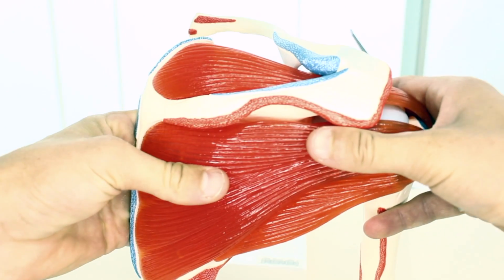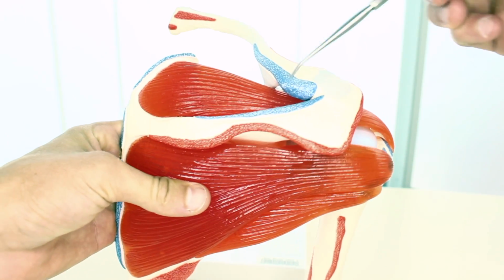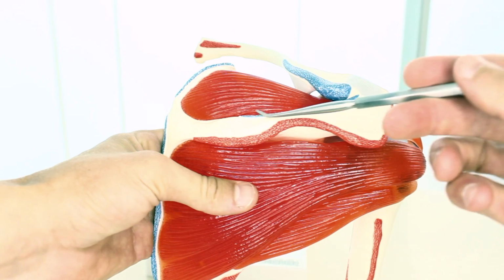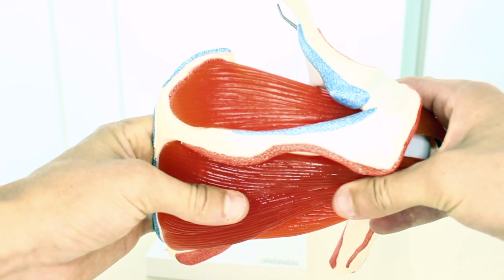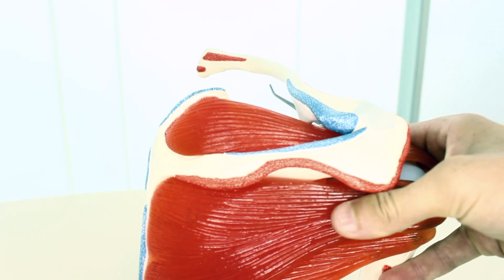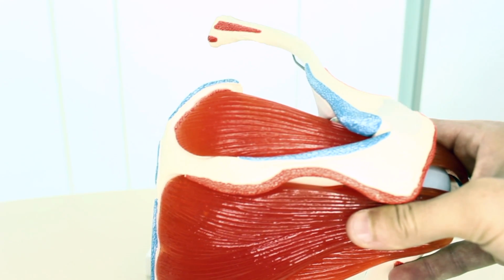But pertaining to the model on my hand, it also has attachments on this lateral third of the clavicle, the spine of the scapula, and this superior part of the scapula, all those points that are marked in blue. So if you ever have pain or tenderness in those areas, it's a pretty good indicator that your trapezius muscle might need stretched or strengthened.